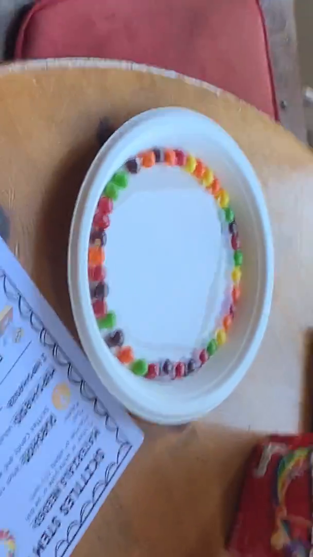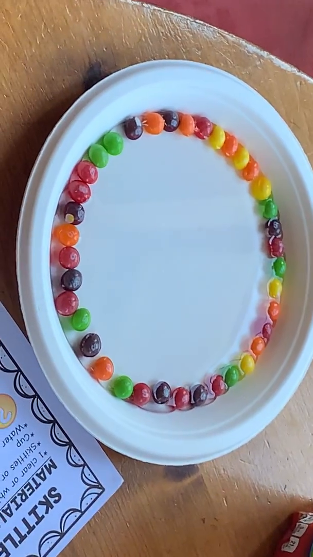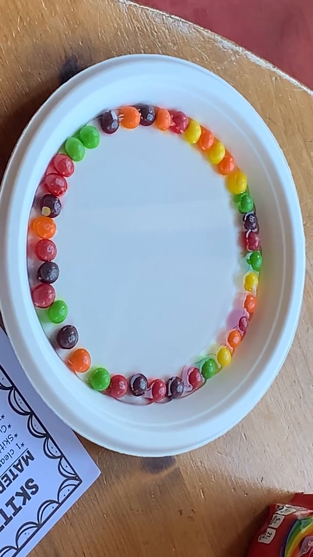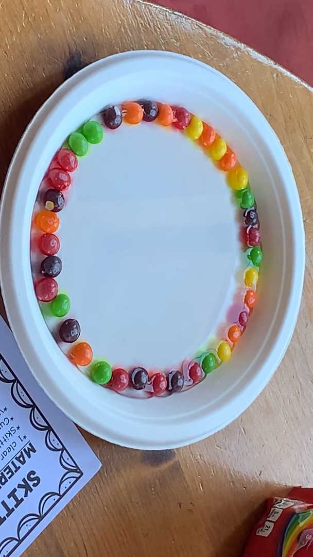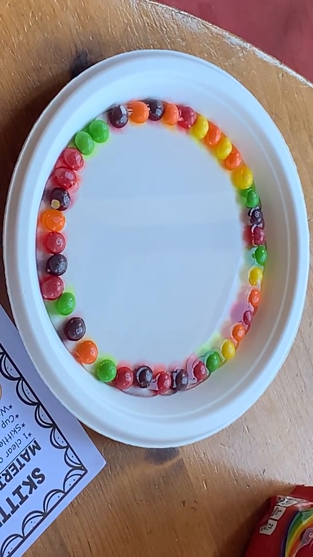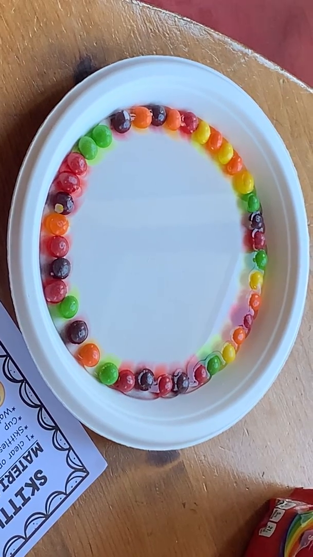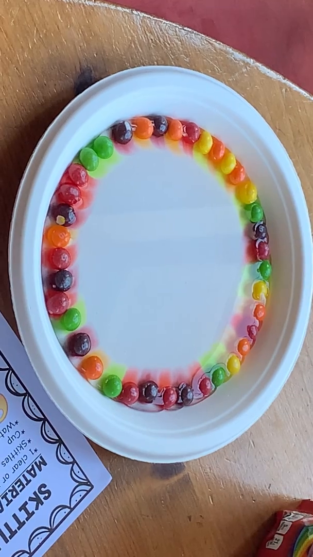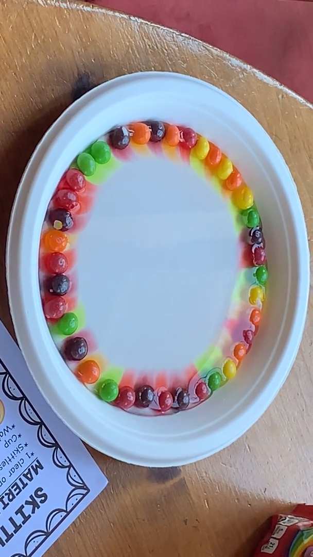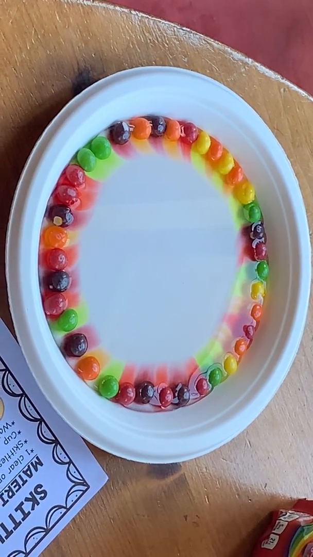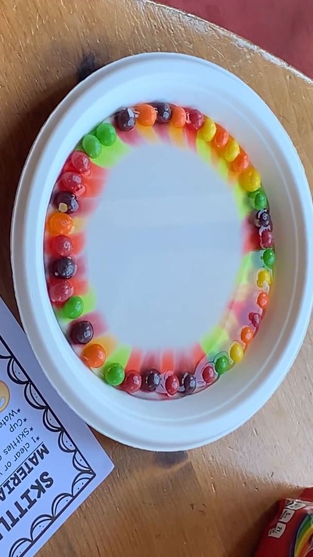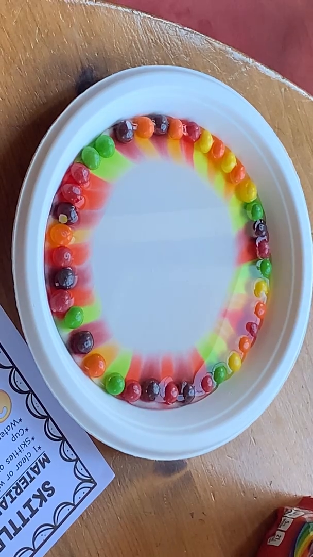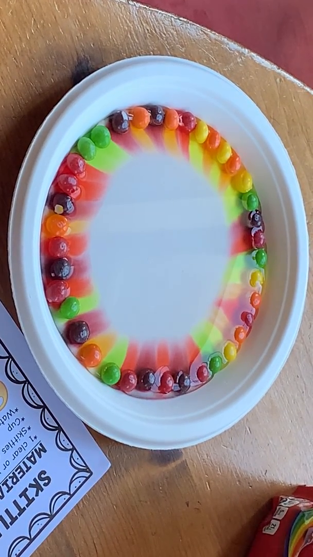So if you come really close, you can already see that the colors are starting to move towards the center of the dish. And it's happening, and it's happening. It's just like magic, and it's moving. But there are some really interesting things that I'm noticing here. And it's forming.